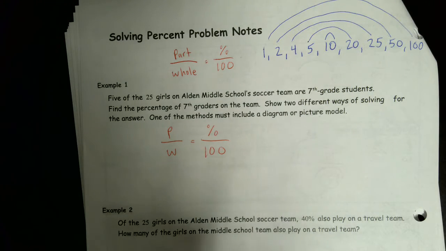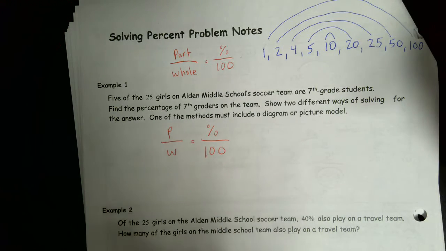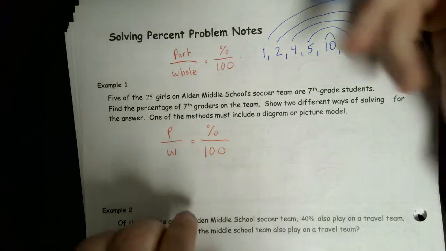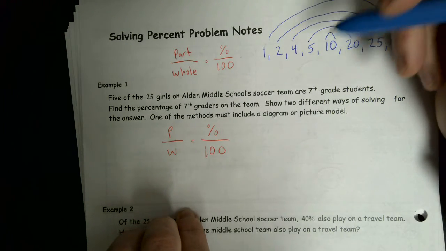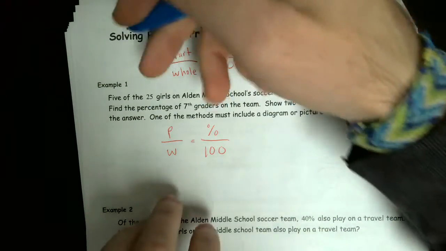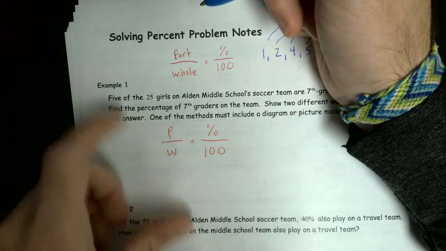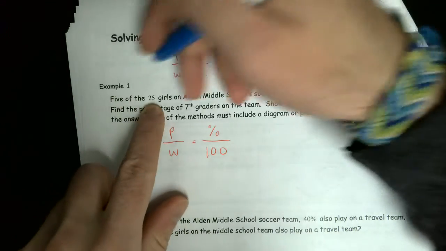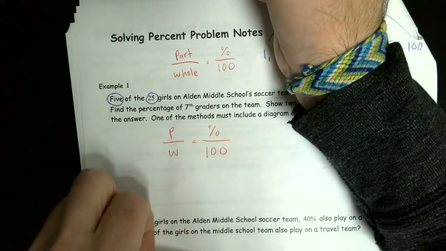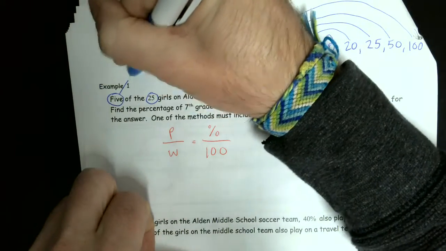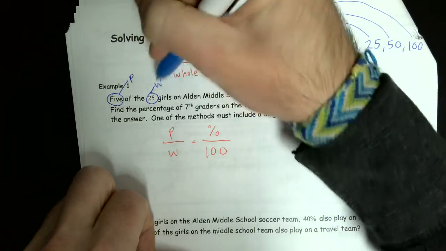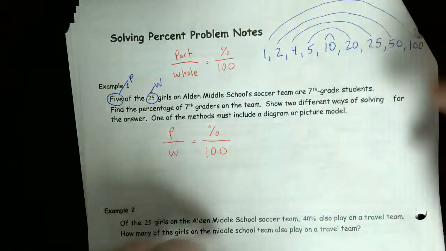Writing that is the first step if you're going to use it. The second would be to figure out what we have. Do we have the part, the whole, or the percent? We need 2 of them. It says 5 of the 25 girls on the soccer team are 7th grade. Find the percentage. So it tells us we're going to find the percentage, so we must have the part and the whole. 5 of the 25 girls. The 5 must be the part, because 25 is the whole team, so that's the whole. And what we're trying to find is the percent.